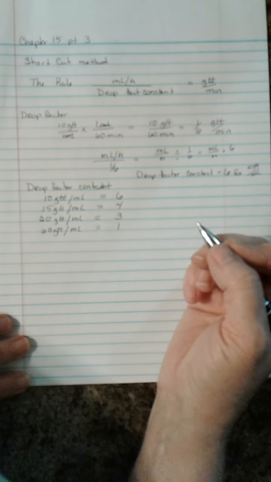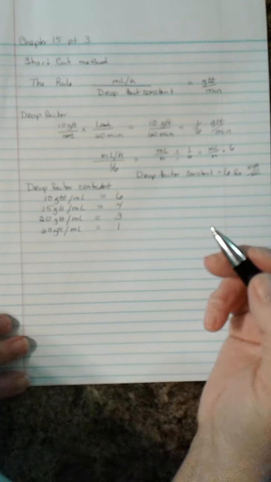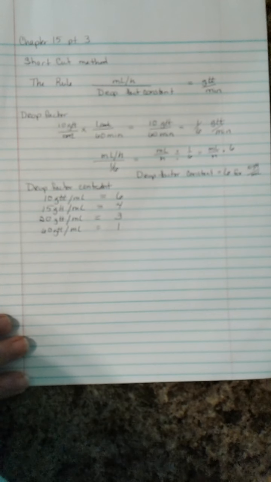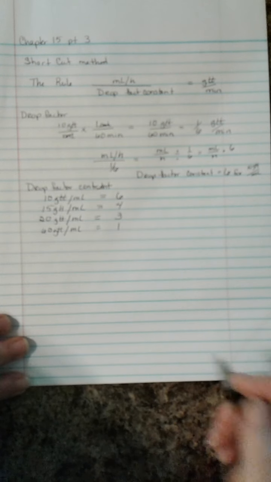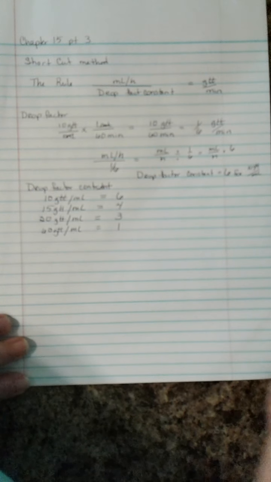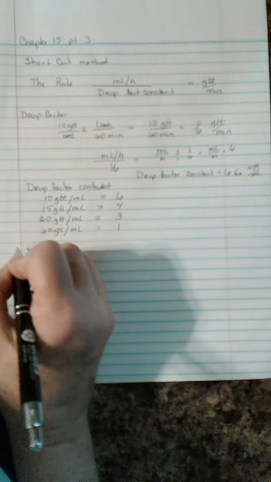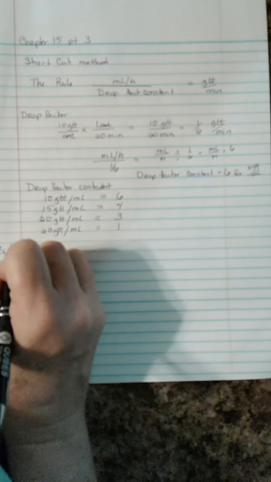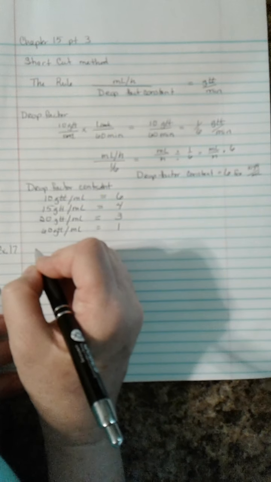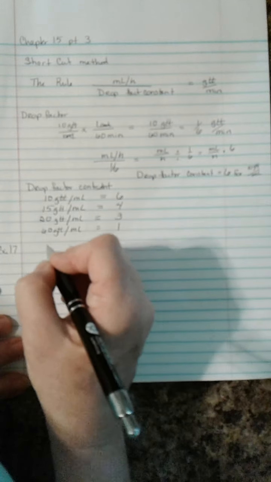We're going to get the same results on these as if we had worked them the long way, the way we worked them in part 2. So example 17, no, that's not right. Yeah, I guess it is right. I am on 17.